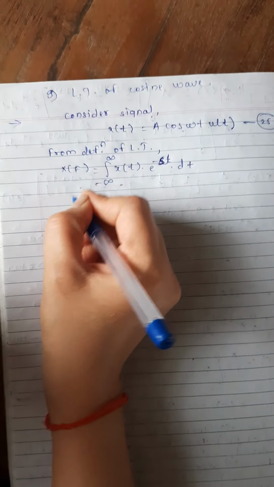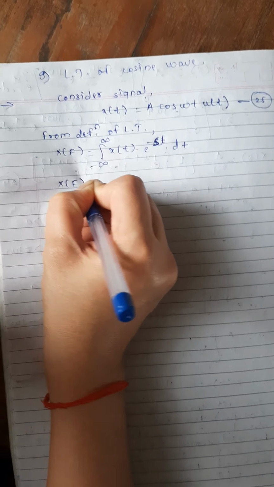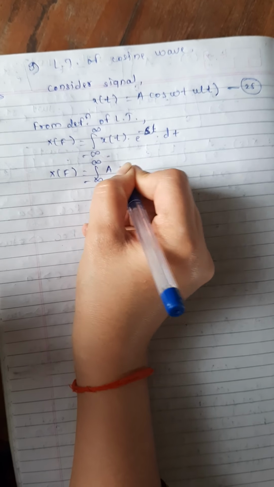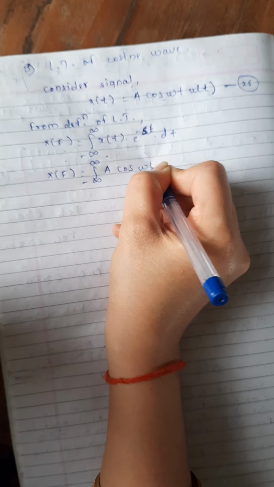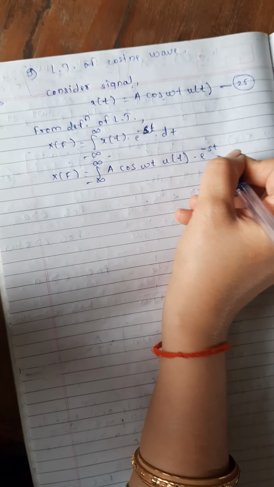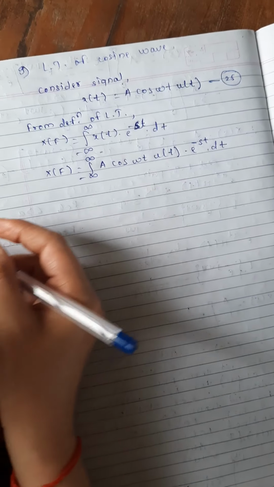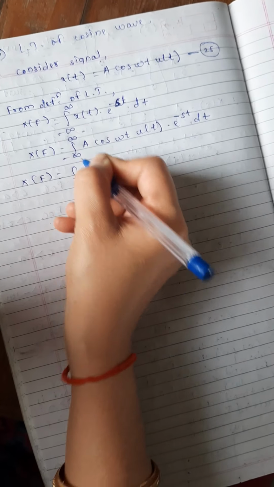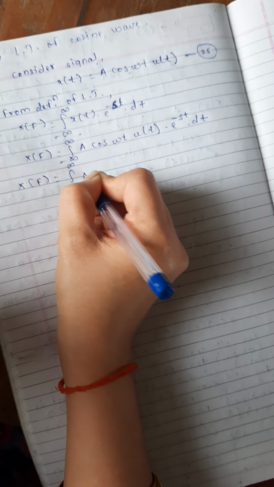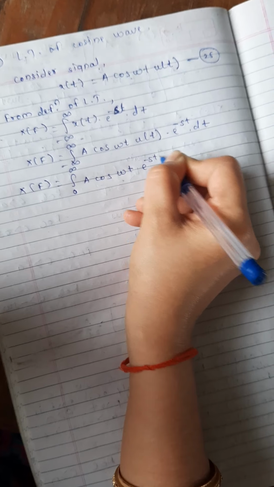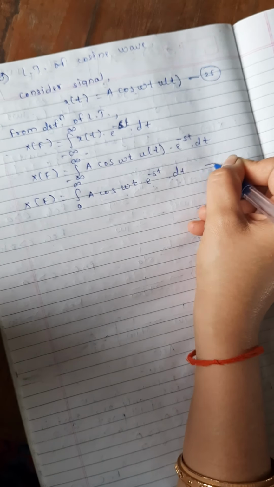So we can write X of s is equal to integral from minus infinity to infinity A cos of omega t u of t e raised to minus st dt. You can also write X of s as integral from 0 to infinity A cos of omega t e raised to minus st dt. This is equation number 26.